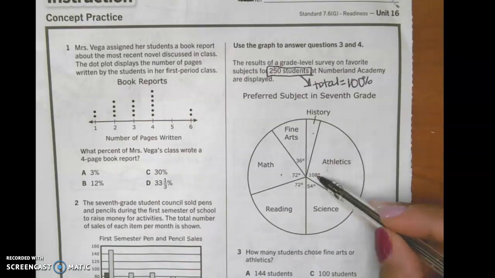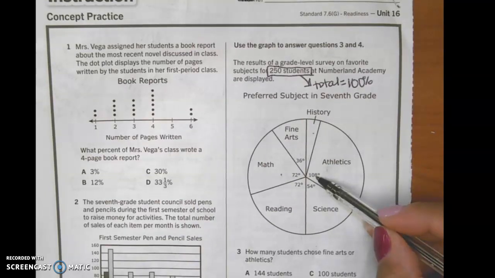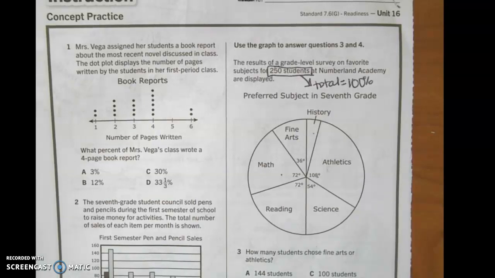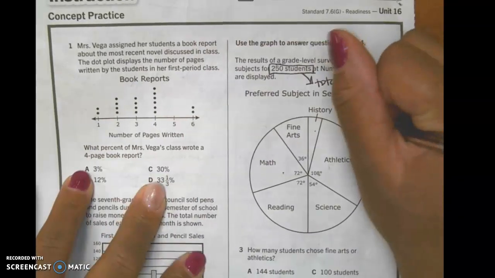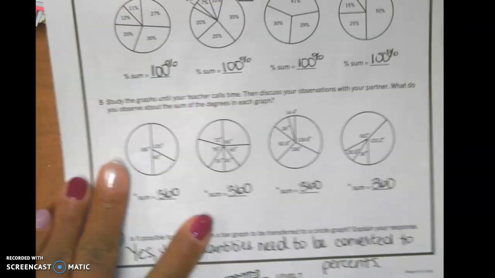Anyway, they give me degrees here instead of percentages. So what does that mean I need to do? Convert. But what is the number of degrees that I need to convert from? 360, because that's my total. And that's why I did that on my notes back here.